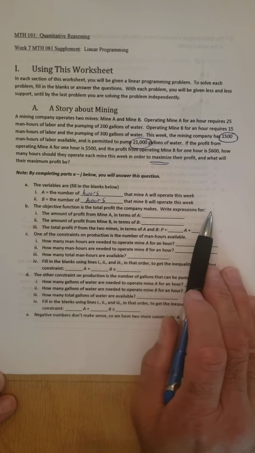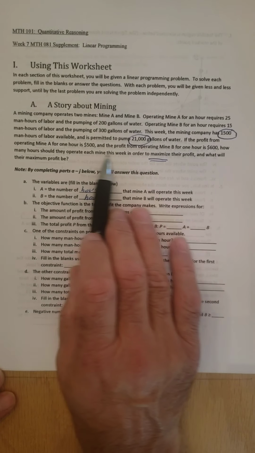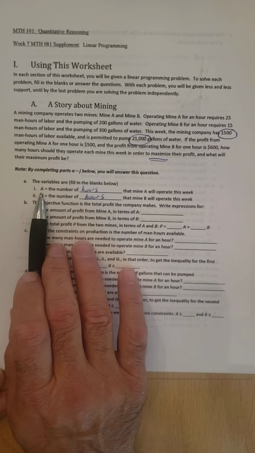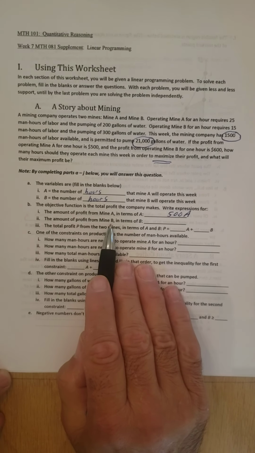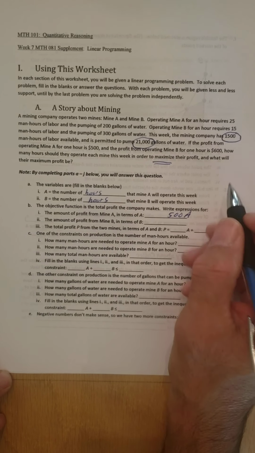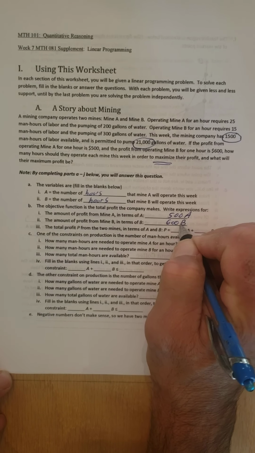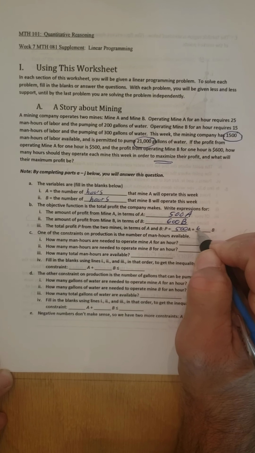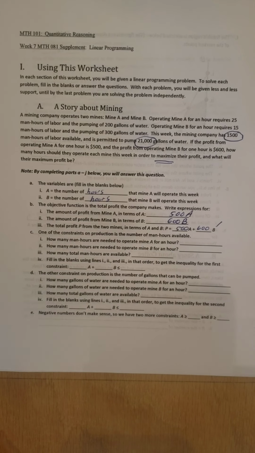Okay. All right. The objective function is the total profit. So write expressions for the amount of profit from mine A. Okay. Well, mine A makes $500 per hour. A is the number of hours. So my profit from mine A is just going to be 500A. The profit from mine B, it makes $600 per hour. So that's going to be 600B. Okay, so the total profit from the 2 mines in terms of A and B is going to be 500A plus 600B. This is my objective function. Okay.